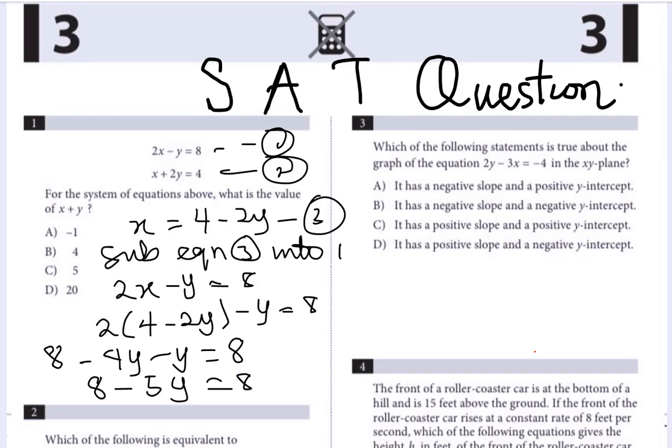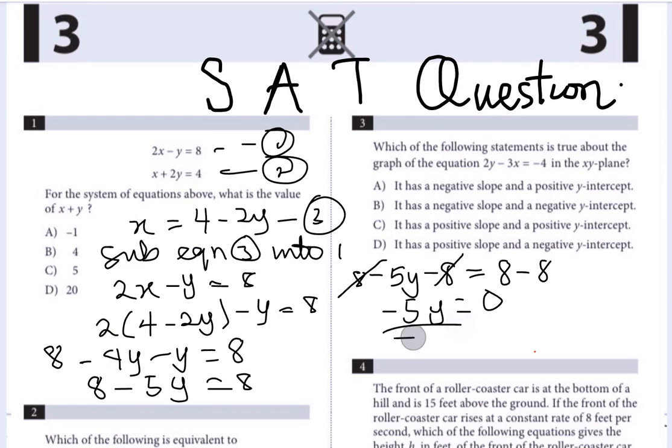Then I'll subtract 8 from both sides, so I have 8 minus 5y minus 8 equals 8 minus 8. This leaves minus 5y equals 0. Then I'll divide both sides by minus 5. Dividing by negative 5, y is equal to 0. Now we've been able to get the value of our y.